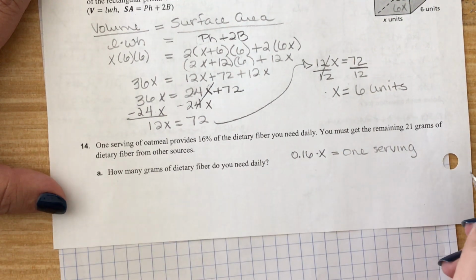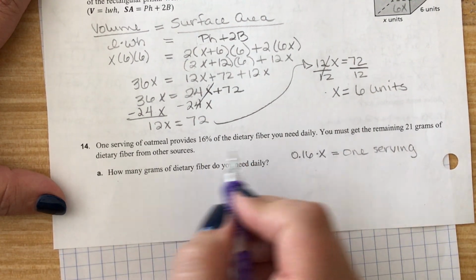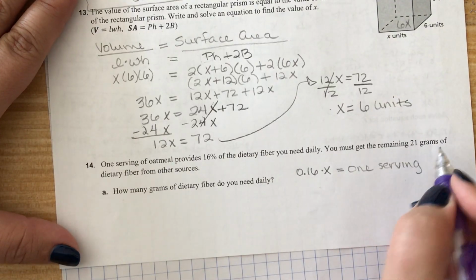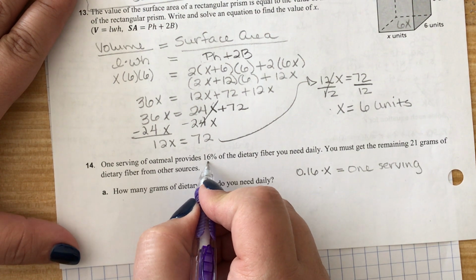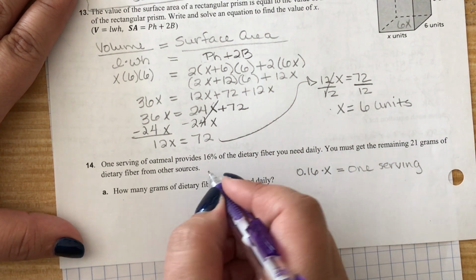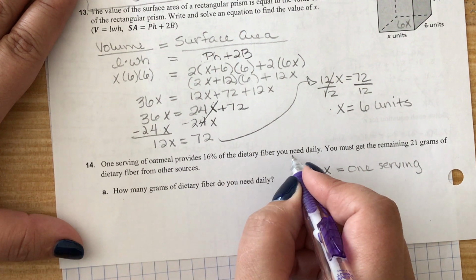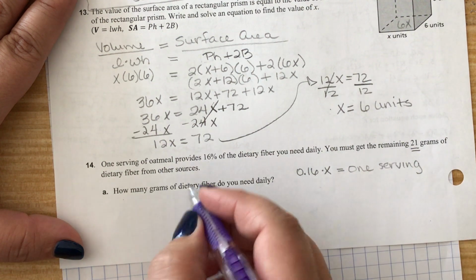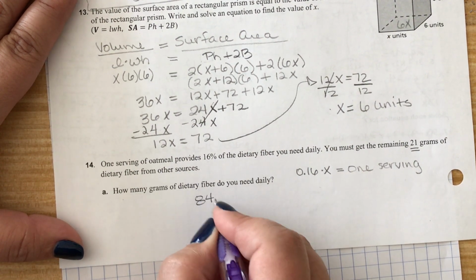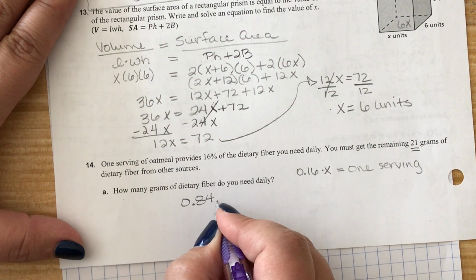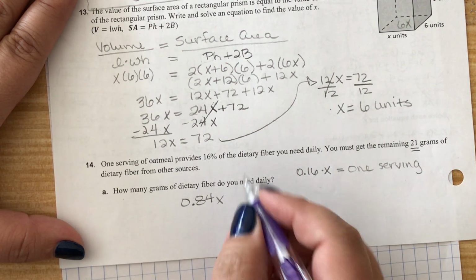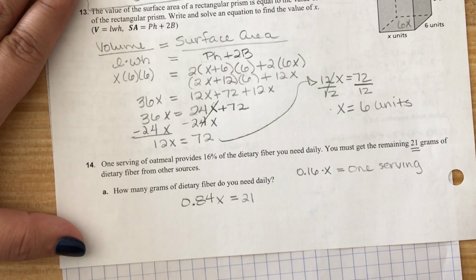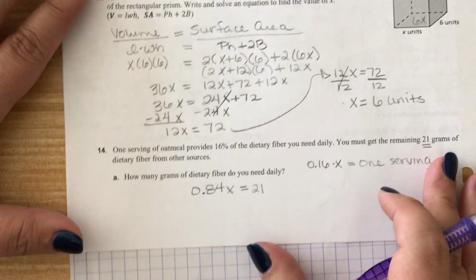Oh, so let's think about this in a better way, actually, now that I rethink this. So if that 1 serving is 16% of what you need, then the remaining 21 grams must be the other 84%. That's a nicer way to write this. Okay, so if 16% represents what you've already had, let's say, of 1 serving, and the rest that you need is 21, then that means that the other 84% of the daily need has to equal that 21 grams. There it is. And if we set it up that way, that's actually a nice, simple one-step equation.